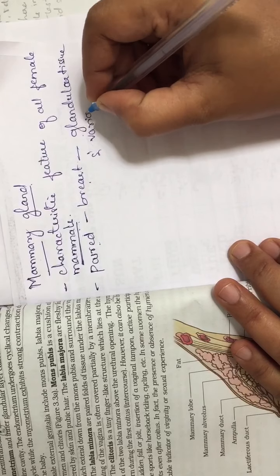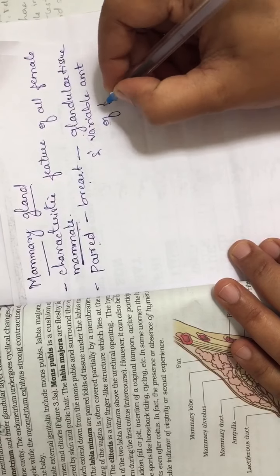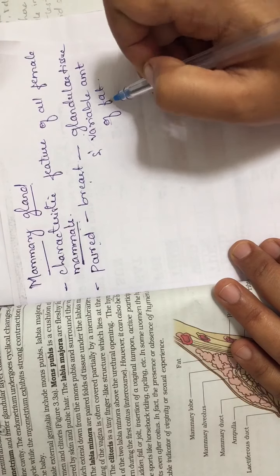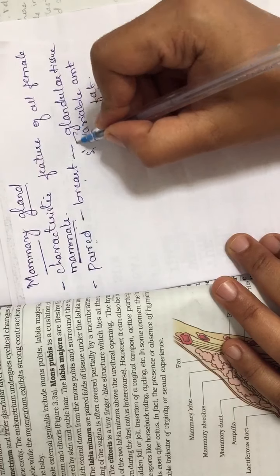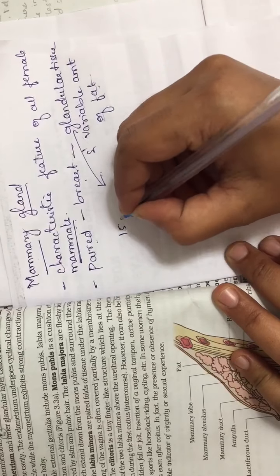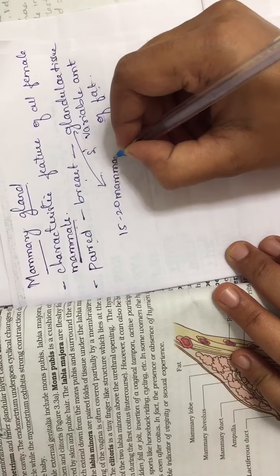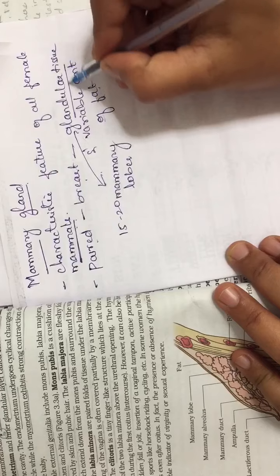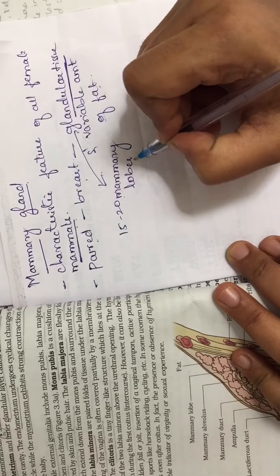So it consists of glandular tissue and some amount of fat. The glandular tissue present in the breast region is divided into 15 to 20 mammary lobes.